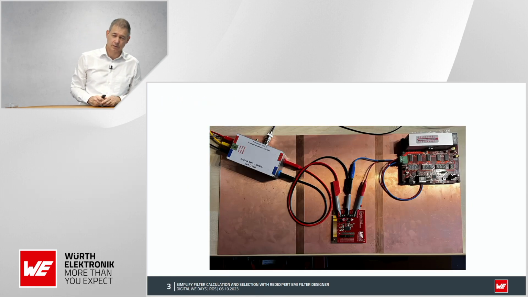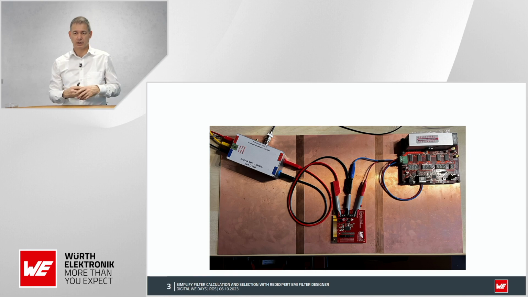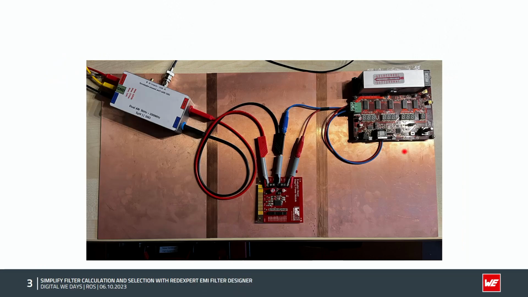That's the simple working place with a conducted plan, which is in this case not urgently needed, because we don't look at the differential mode of this board, we only look at the common mode.